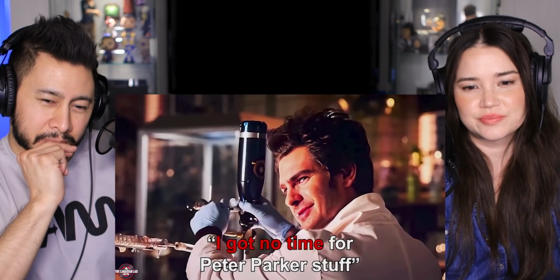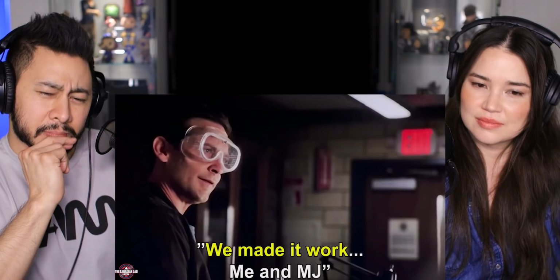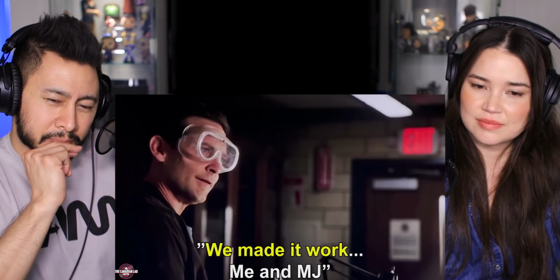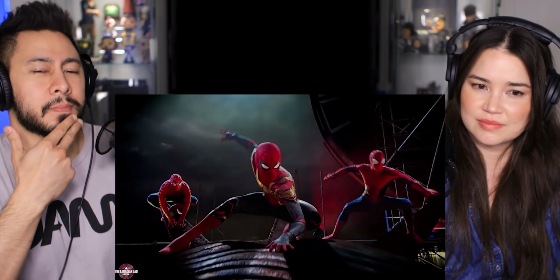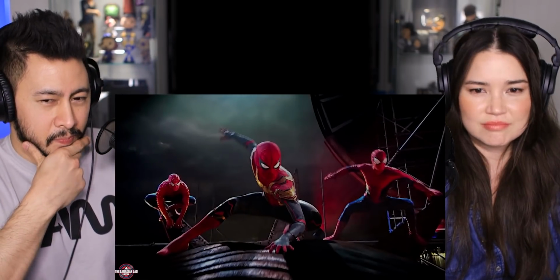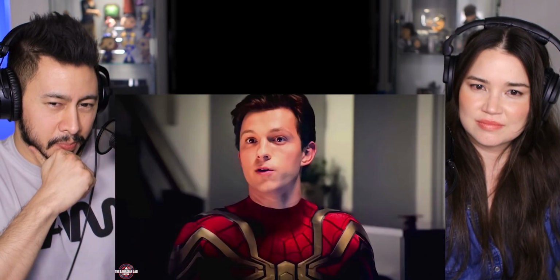This is why Andrew says he has no time for Peter Parker's stuff, but Tobey has everything sorted with MJ and is probably married with the kid, so this movie didn't ruin any of their character arcs. In fact, it preserved it. It showed us Tobey is still the perfect Peter Parker, while Andrew is the perfect Spider-Man, but Tom Holland is the combination of both.